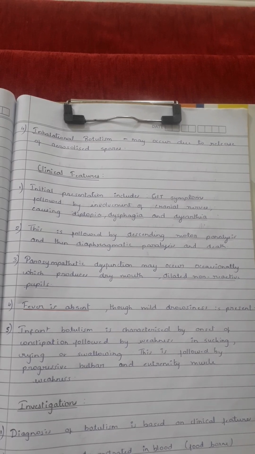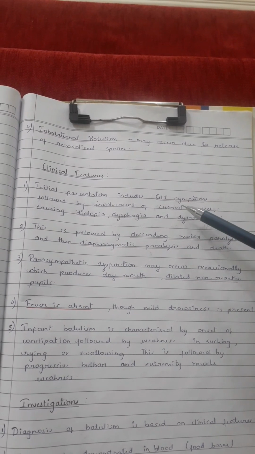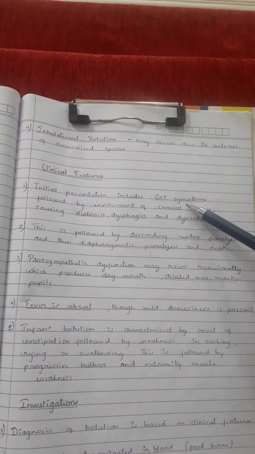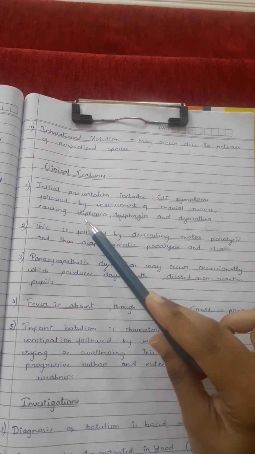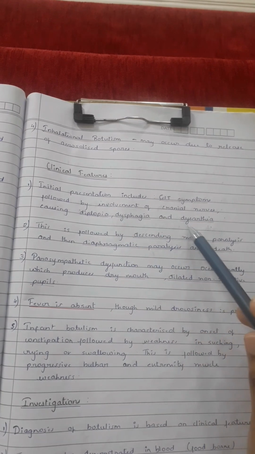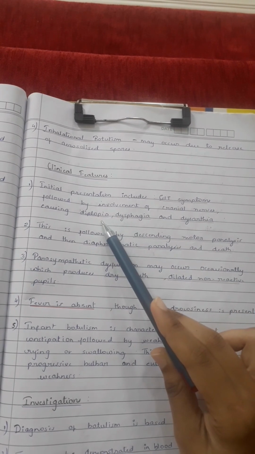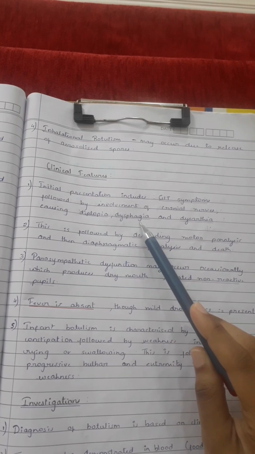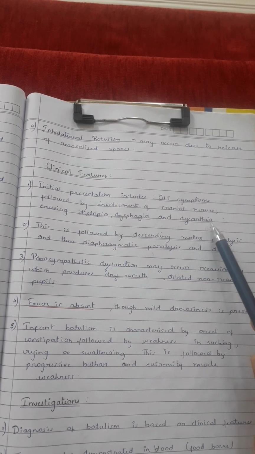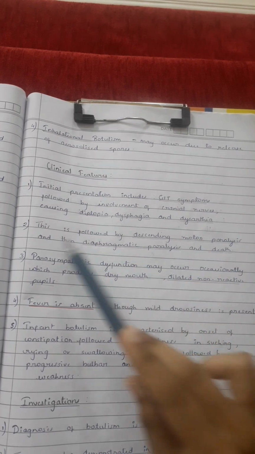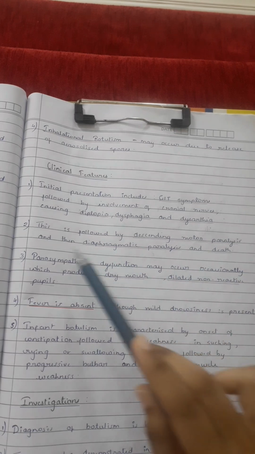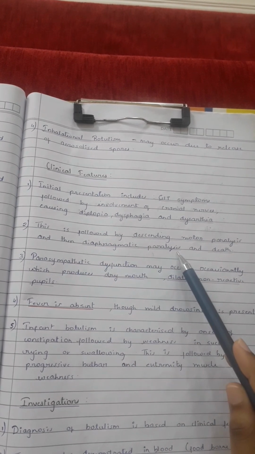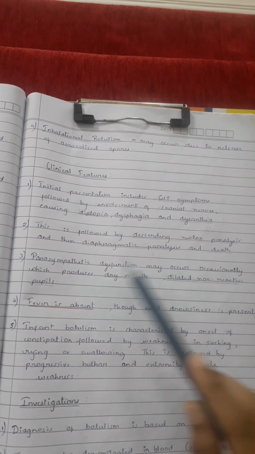Clinical features. Initial presentation includes gastrointestinal symptoms followed by involvement of cranial nerves causing diplopia, dysphagia and dysarthria. Diplopia means double vision, dysphagia is difficulty in swallowing and dysarthria is difficulty in speaking articulated words. This is followed by descending motor paralysis and then diaphragmatic paralysis and death.